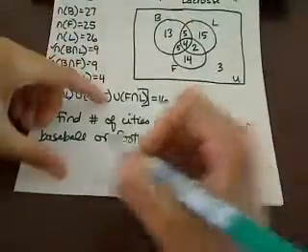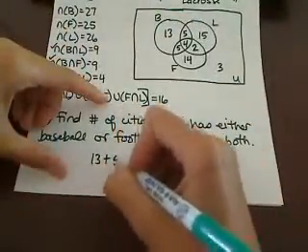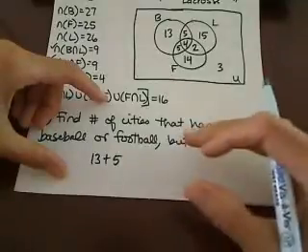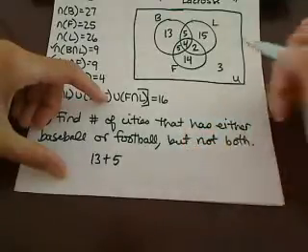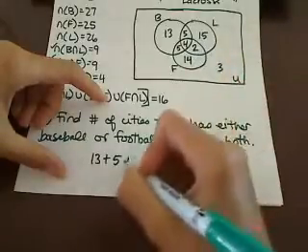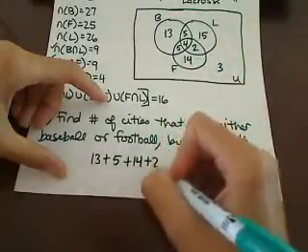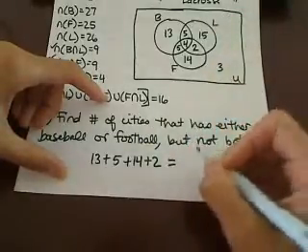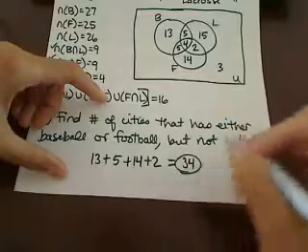So there are 13 plus 5 cities that have baseball but not football. And for football, there's 14 plus 2 that have football but not baseball. If we add those up, you're going to end up getting 34 there.